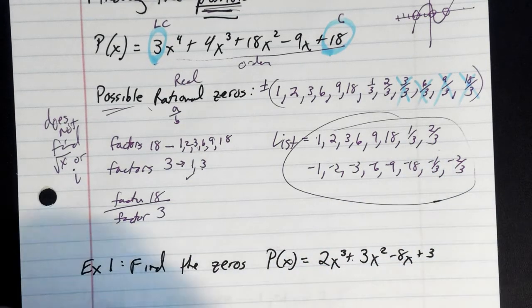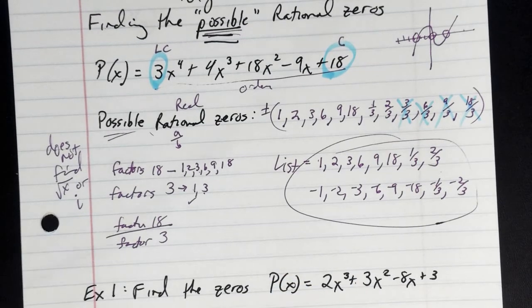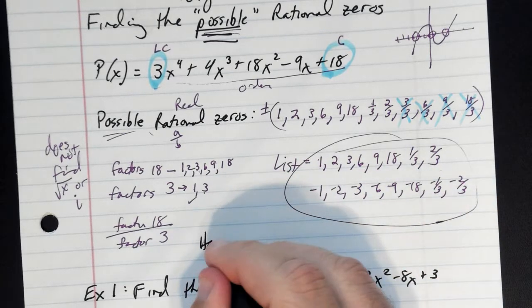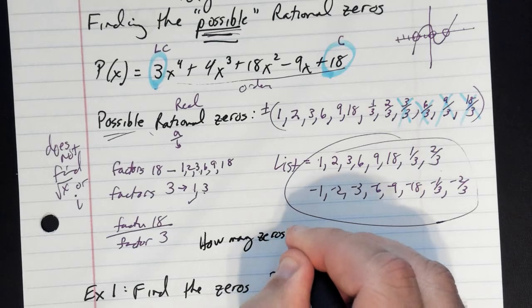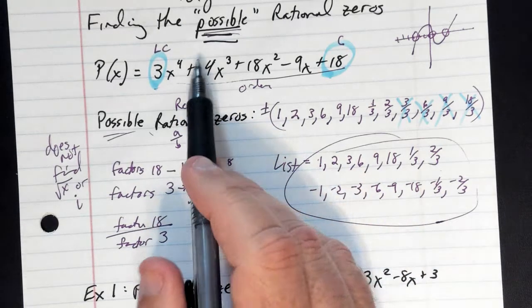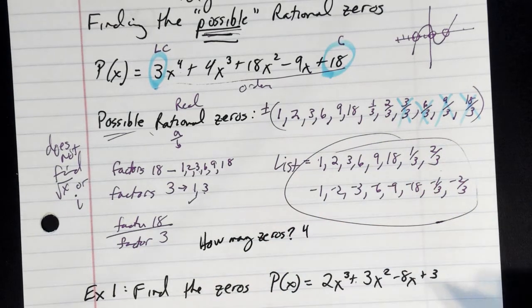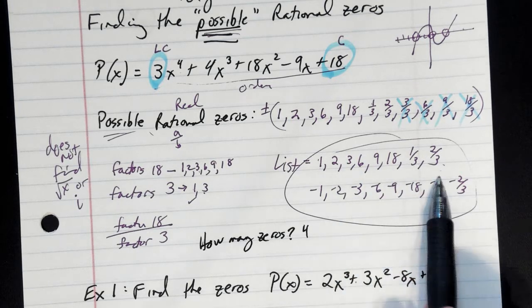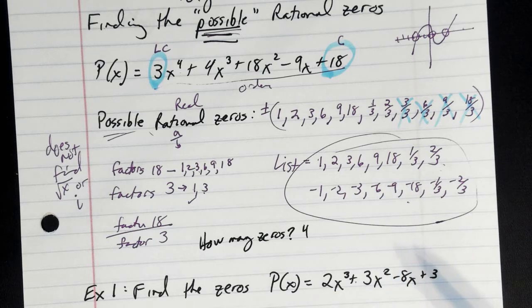Okay? And before we get farther, we're going to ask one extra question here. How many zeros are there for this problem? Well, how do I figure that? It's degree. What's its degree? It's 4. This one would have 4. So if all the zeros are real and rational, all 4 of those have to come from this list. And that's why we use the list.